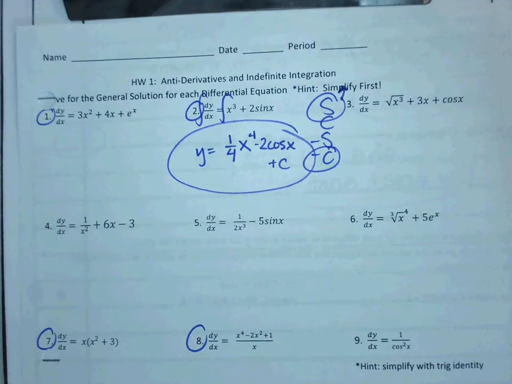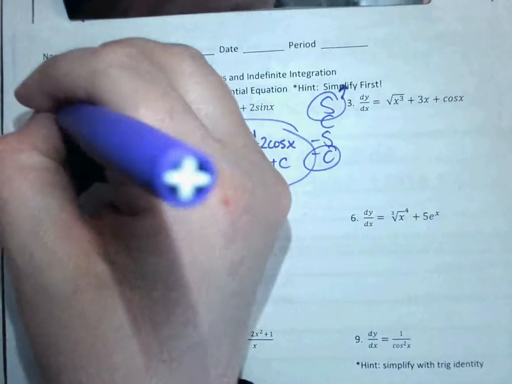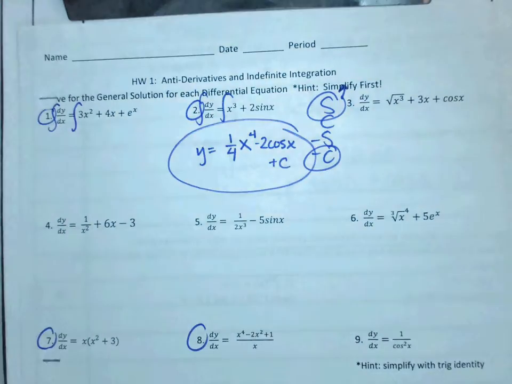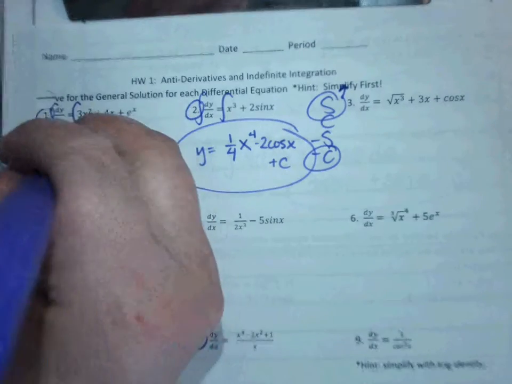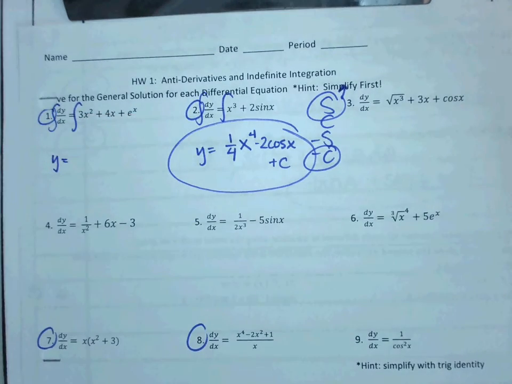So number 1, you have dy/dx. How do you get back to regular y? You do an integral. So you put an integral here and an integral here. What's the integral of dy/dx called? Regular y. And then on the other side, you're doing the power.